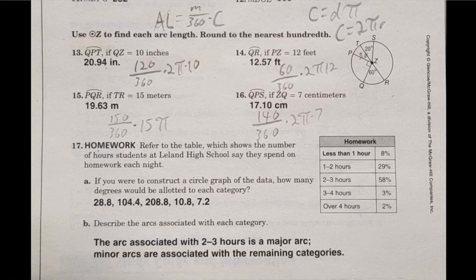So on this part, you did have to find the arc length. You're plugging into your formulas, and they're on the sideboard over there. On 13, you had 20.94 inches. On 15, it was 19.63 meters. I have the equations right out there that you plugged into.